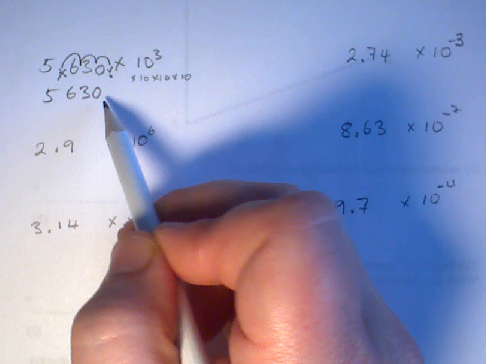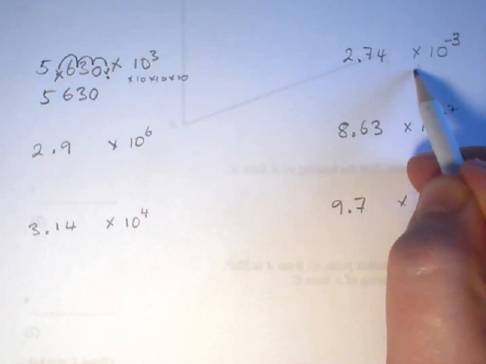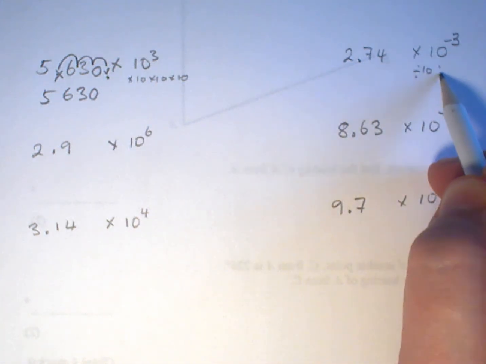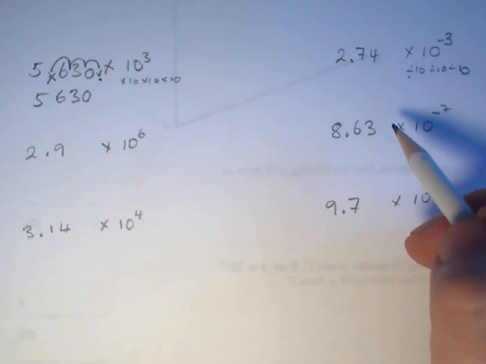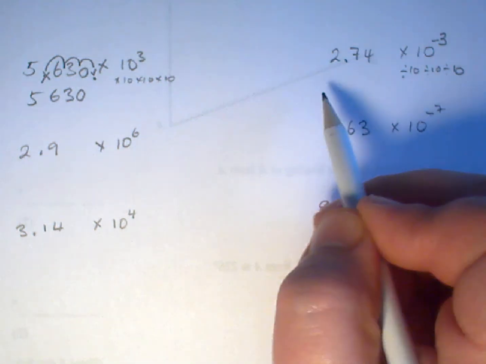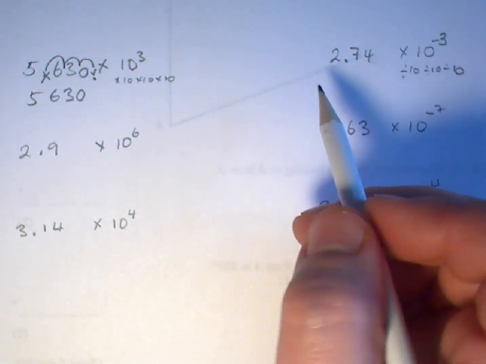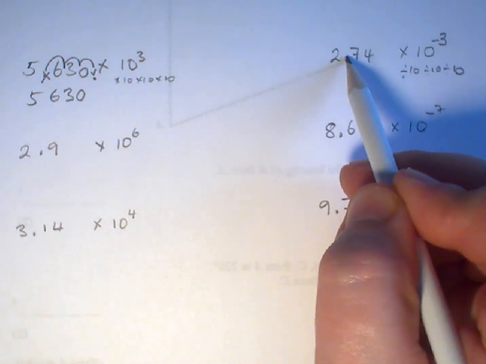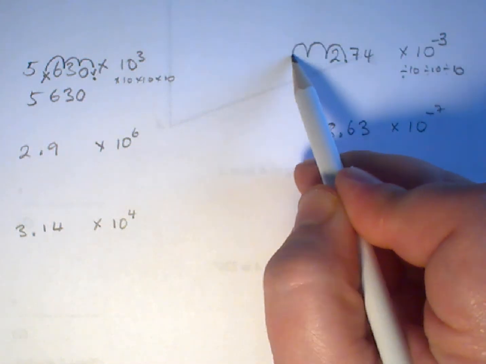If I do this one, here I'm effectively dividing by 10 3 times. Okay, and in order to do that, I need to make the number smaller. I need to move the number backwards in place value, but the easiest way to do that is actually to move the decimal place forwards. And I'm going to go 1 jump, 2 jumps, 3 jumps.